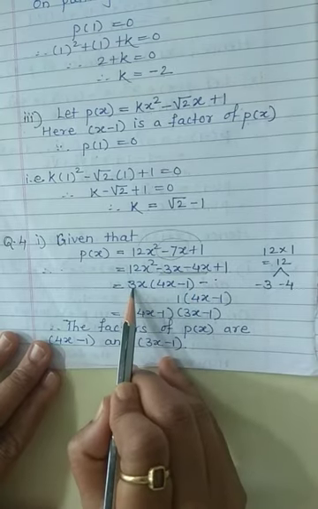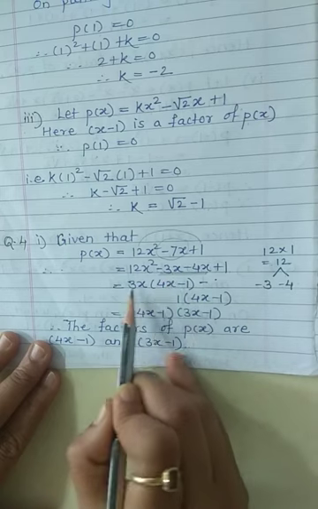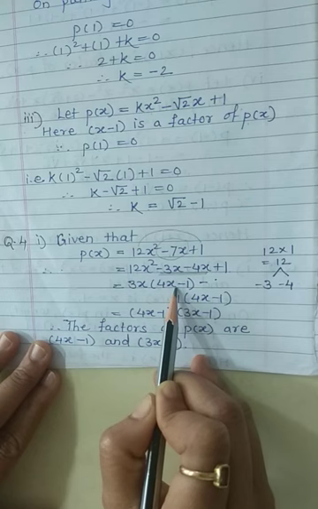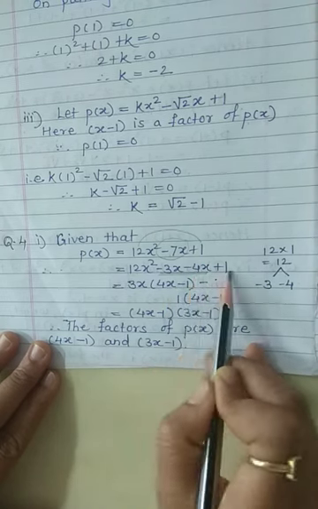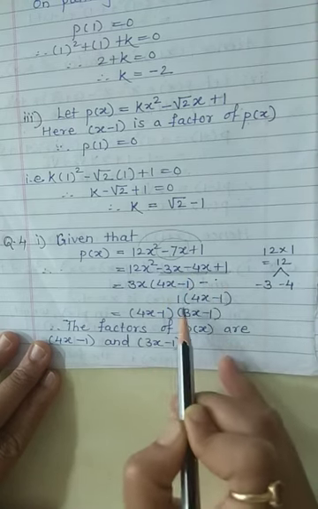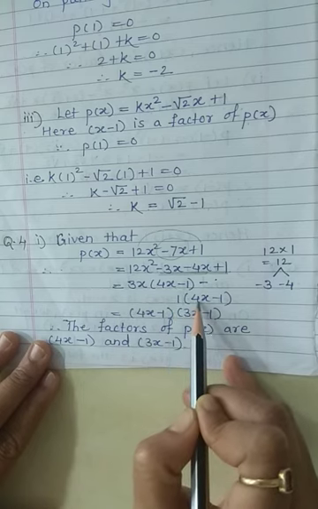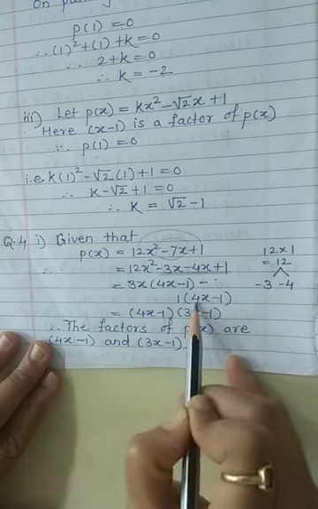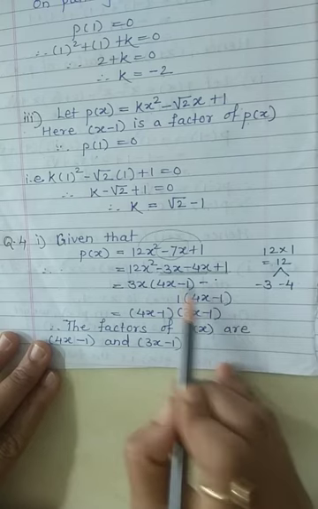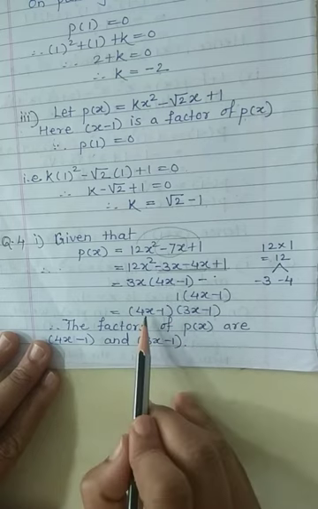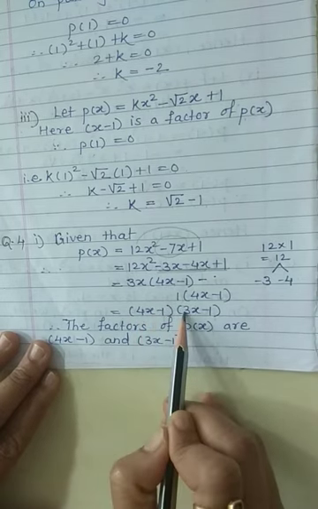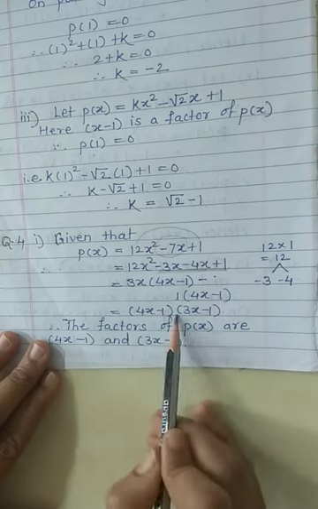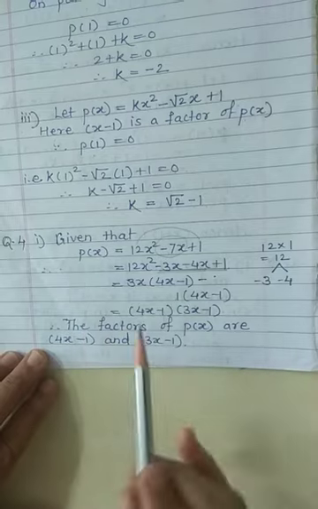Now next step, from the first two terms you can take 3x common. So 4x minus 1 remains inside the bracket, minus, from the next two terms you can take 1 common, so minus 1 common, and in the bracket you will get 4x minus 1. Now this bracket 4x minus 1 is common, so you can take that bracket common and you will get 3x minus 1 in the second bracket. Now these are the factors of the given polynomial.